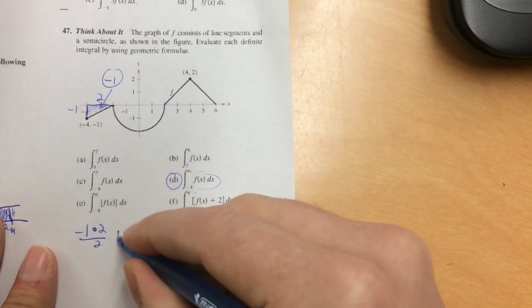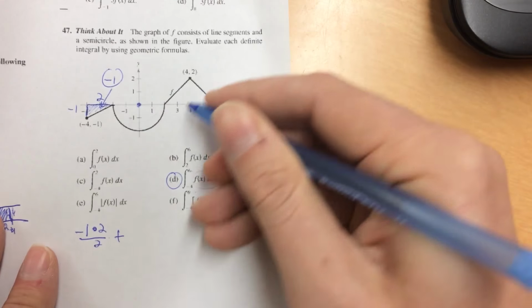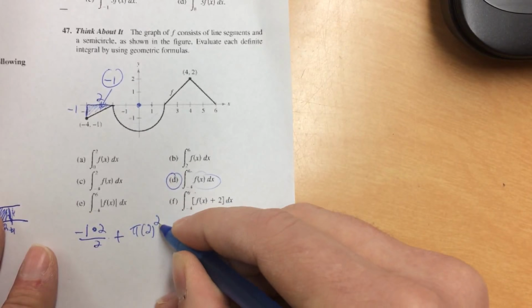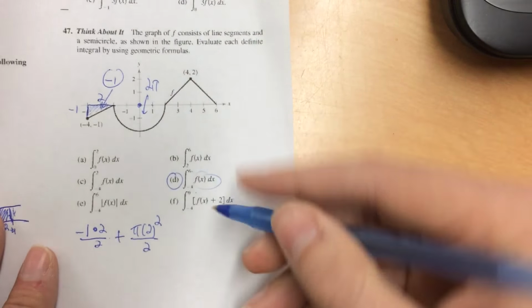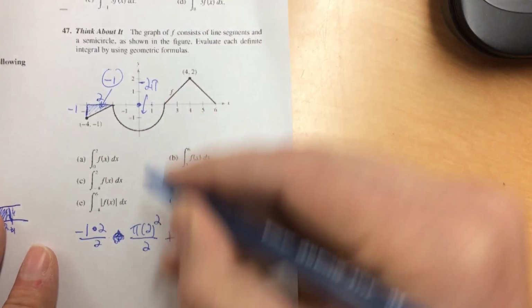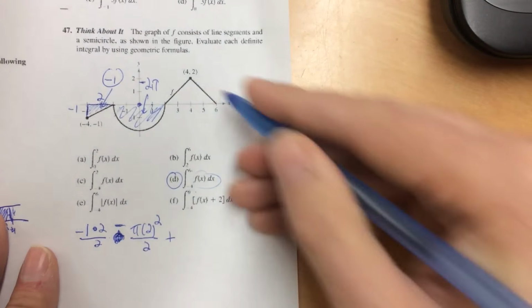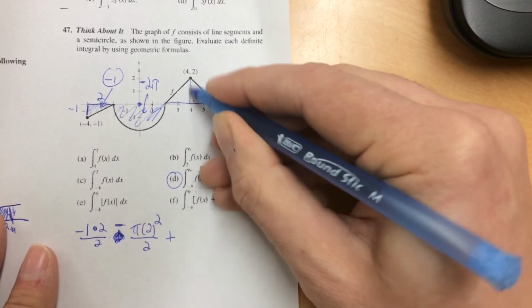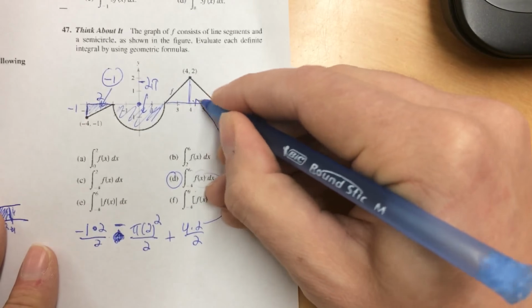This is a semicircle. This is going to be pi r squared divided by 2 because it's half of a circle. The radius is 2, so it's pi times 2 squared divided by 2. This is going to be 2 pi, negative 2 pi because it's below the x-axis. Because it's below the x-axis, it's a negative area. And the last thing, we've got a triangle here with a base of 1, 2, 3, 4, and a height of 2. So it's going to be 4 times 2 divided by 2. This area is 4.